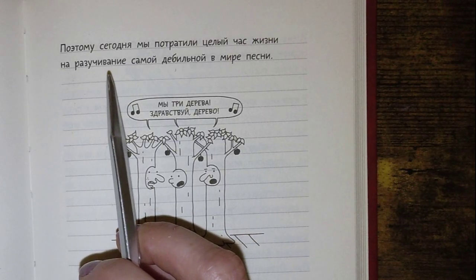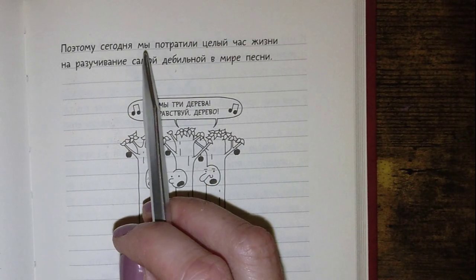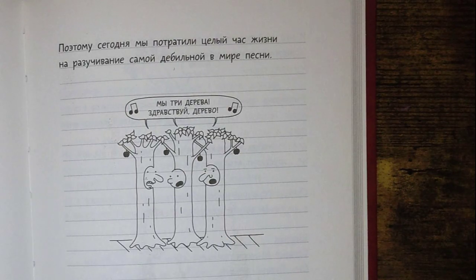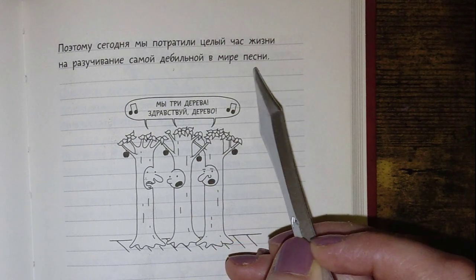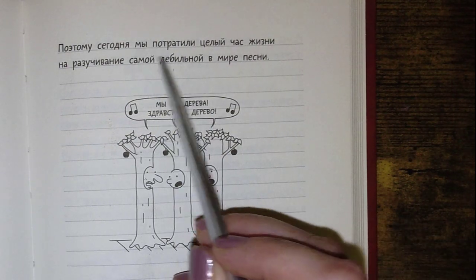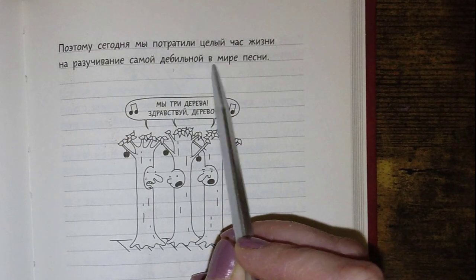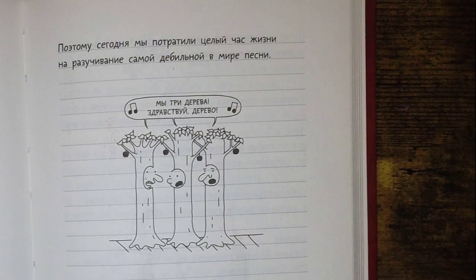And you know that it cannot be nominative, because who spent the whole hour? We did. That's our nominative. So this one looks like nominative, so it must be accusative. And then of the song, that's genitive, and самый дебильный goes with the form песни, and then в мире, in the world, where it's a fixed location, so that would be prepositional.